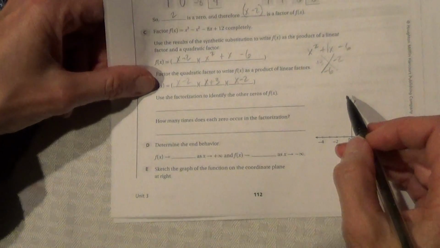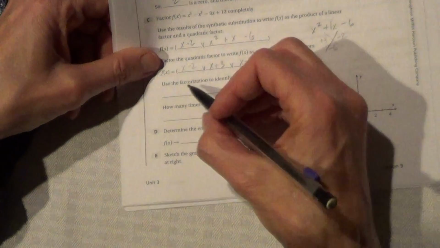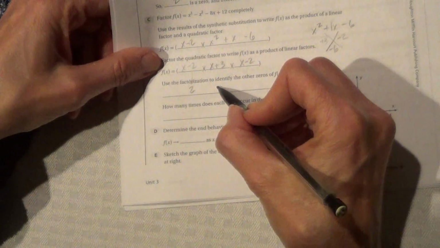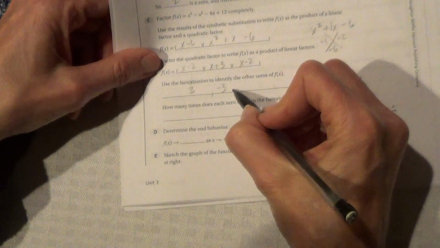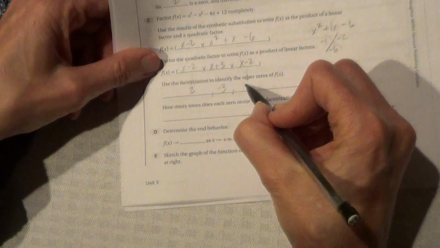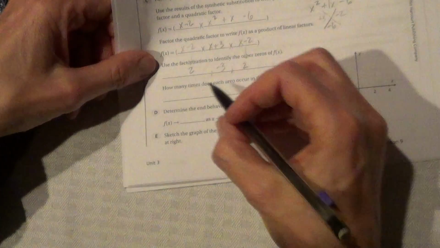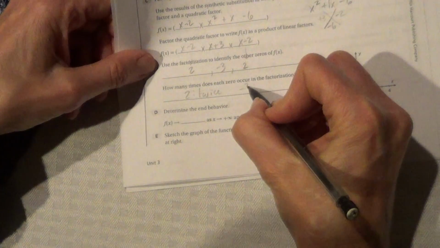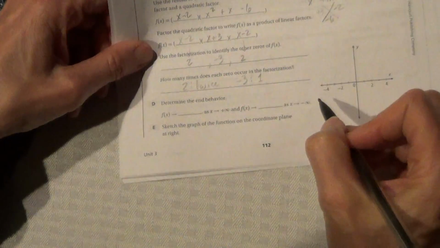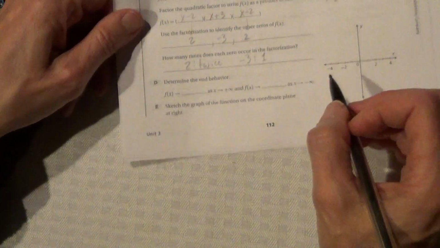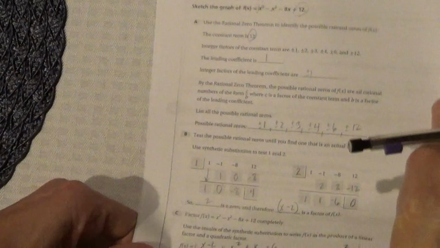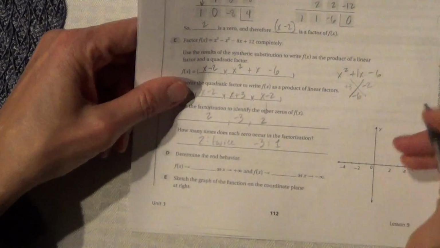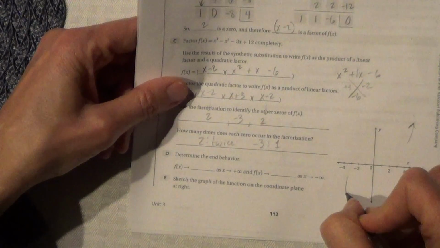Now we use the factorization to identify the other zeros. So we have zeros at 2 from the original that we talked about a minute ago, -3, and 2. They cross 2 twice, -3 one time. Determine the end behavior. Well, our polynomial is a positive cubic, so our end behavior should go up this way and down that way.